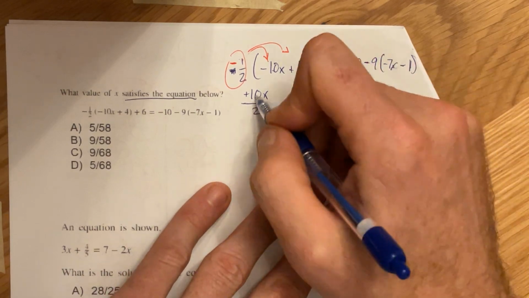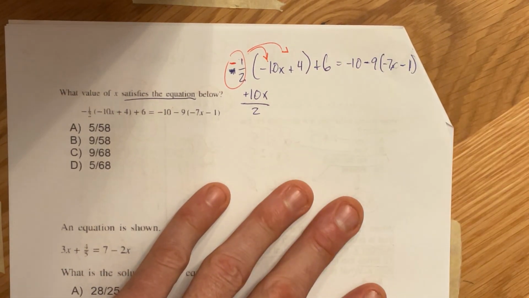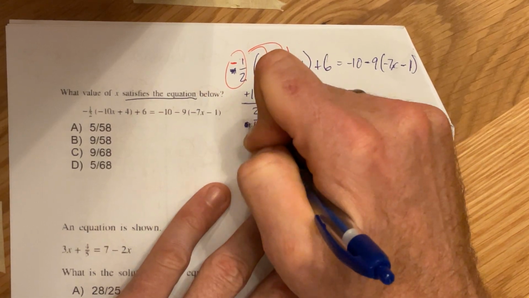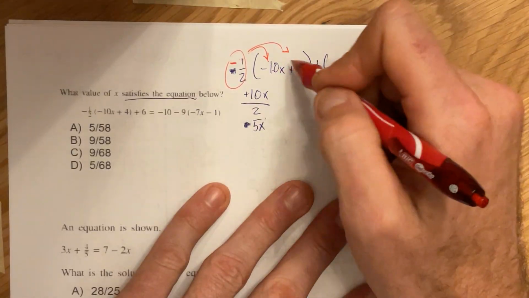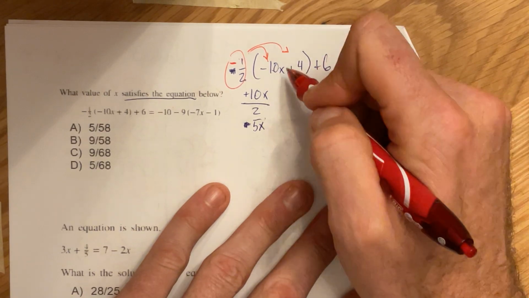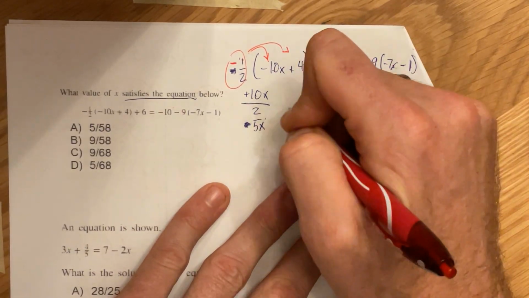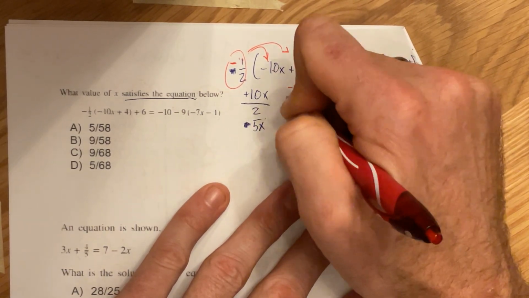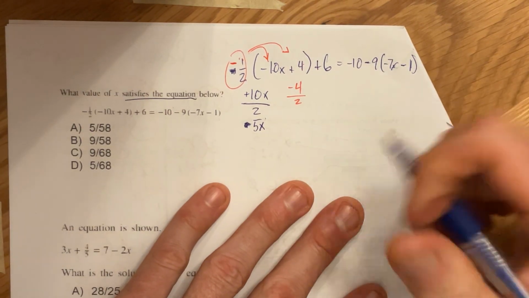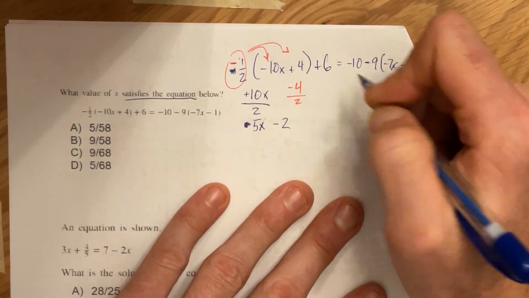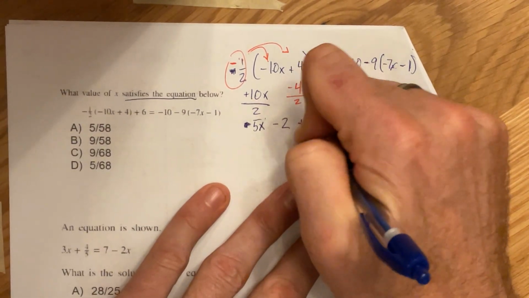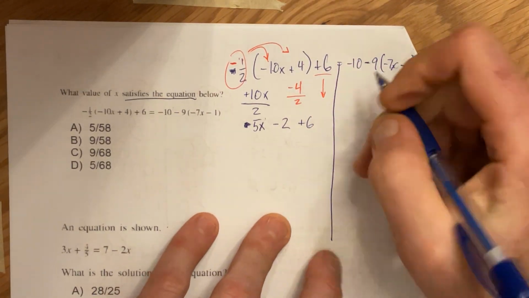I'm going to point out too that I think I can go ahead and simplify that a little bit, right? 10x divided by 2, that could easily just be simplified to 5x, right? And then negative 1/2 times 4 is numerator to numerator. Negative 1 times 4 is going to give me negative 4. Drop my denominator under. And again, negative 4 divided by 2 is pretty easy. That's going to give me negative 2. I'm going to drop down everything else. I've got my plus 6. Go ahead and draw my line.